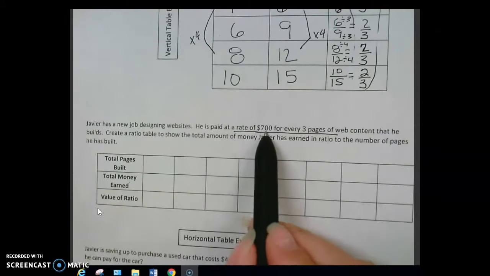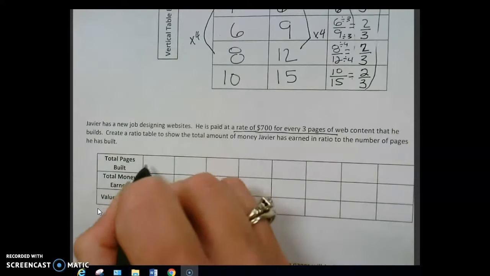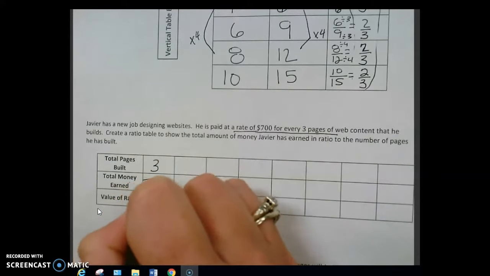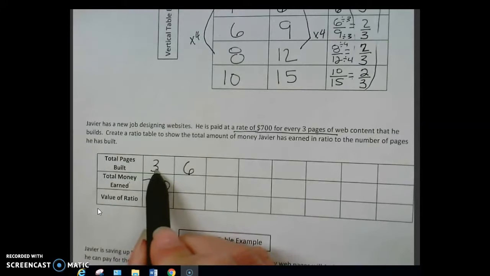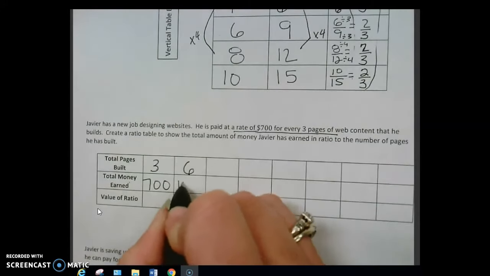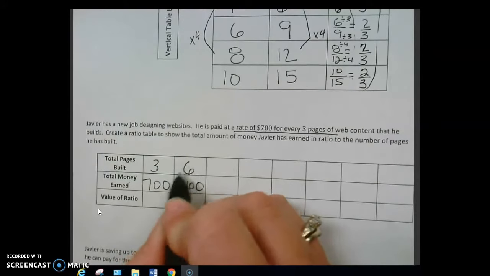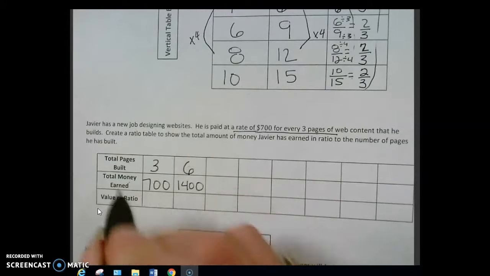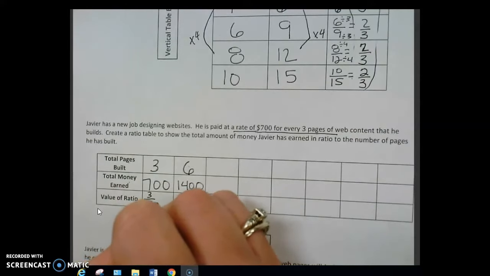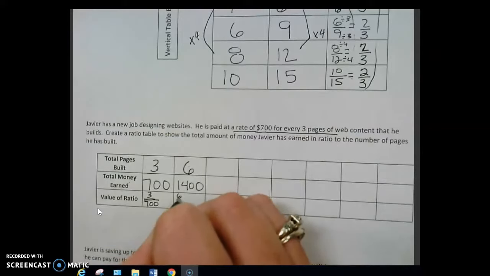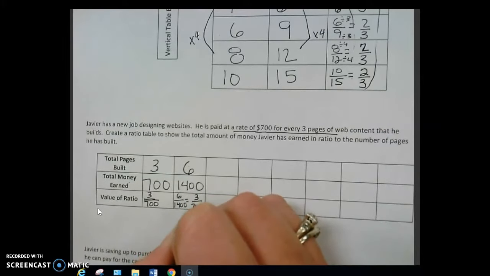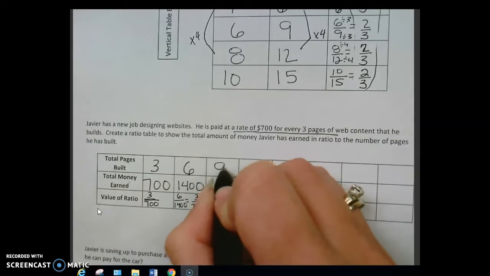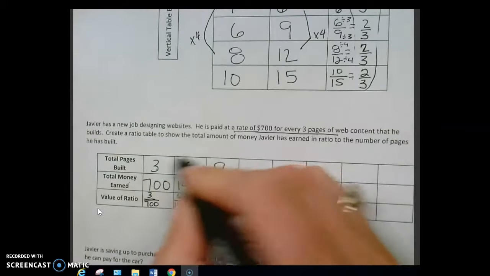So in this case, it's $700 for every 3 pages. So if he builds 3 pages, he earns $700. Well, if he builds 6 pages, how much would he get? Well, that's double 3 pages, so I'm going to double this. That would be $1,400, or times 2, times 2. The value of this ratio is 3/700. The value of this one, divide by 2, 3/700.